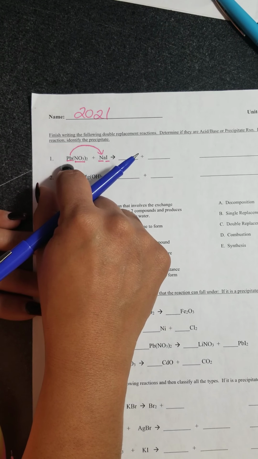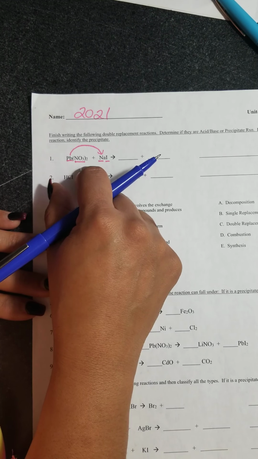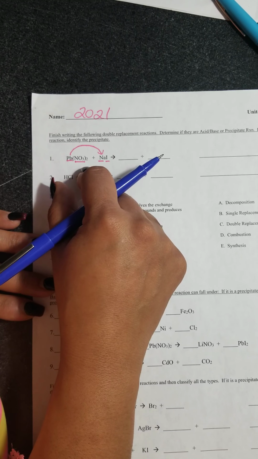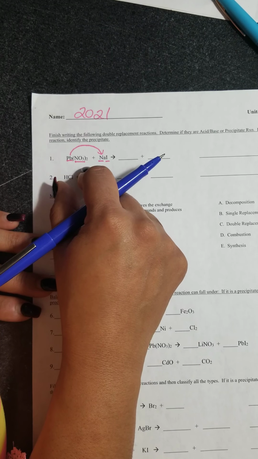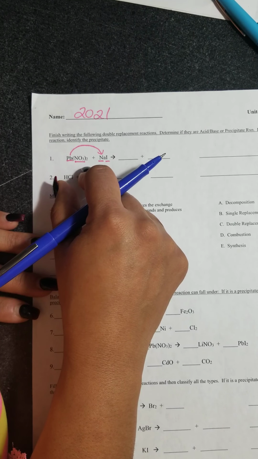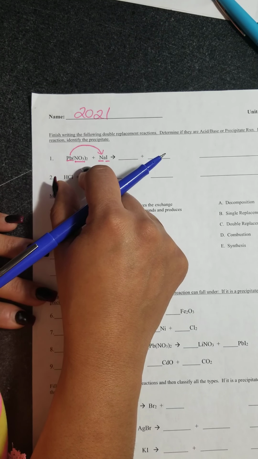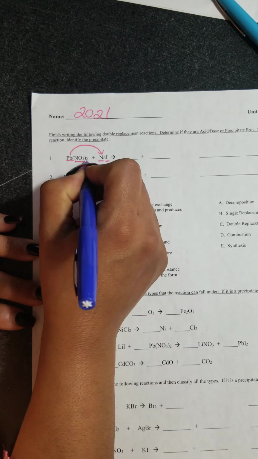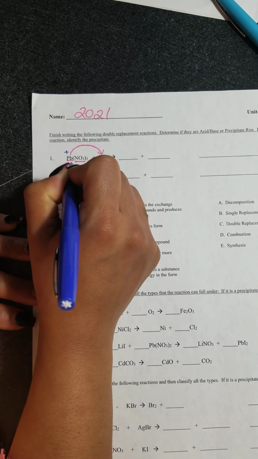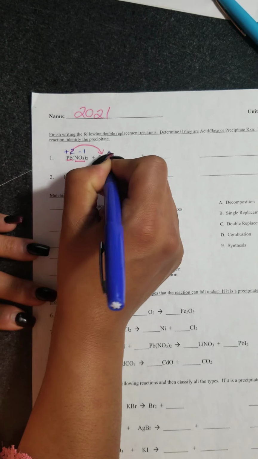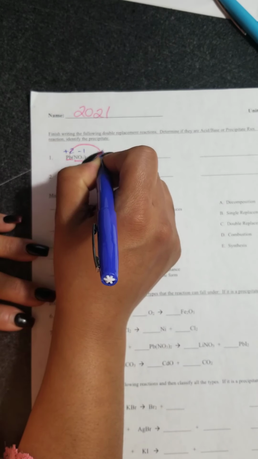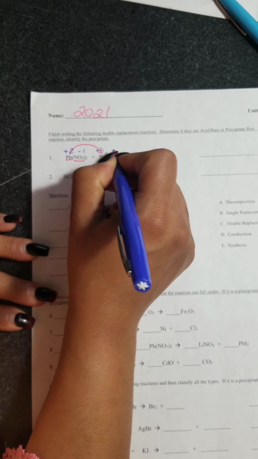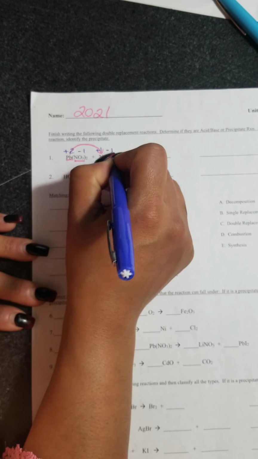The lead over here, NO3, let me pull up my polyatomic chart. NO3 is a -1 charge. Metals are a positive charge. Sodium is a +1 in group 1. Iodine is a -1.